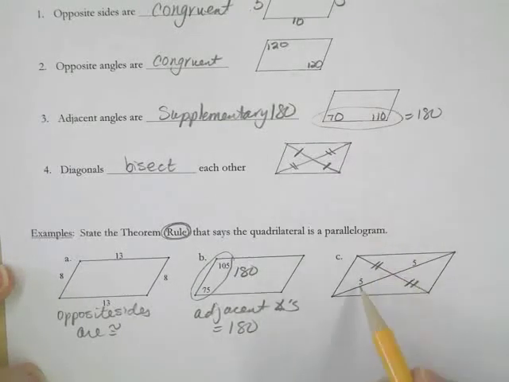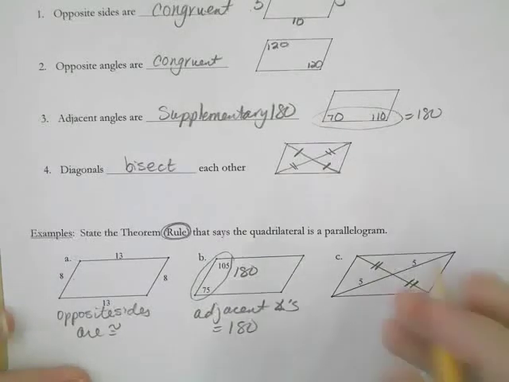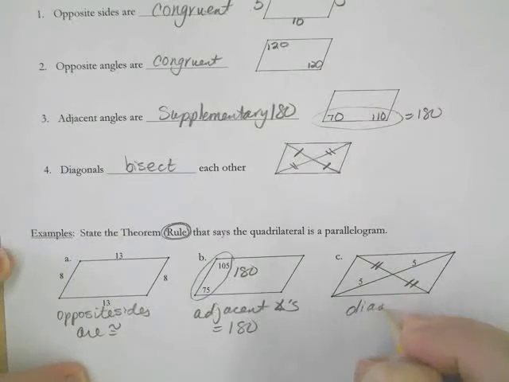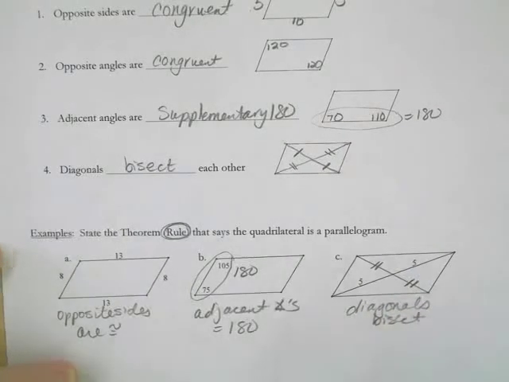that the diagonals are equal. Well, this one's equal to this one, and 5 definitely equals 5. So this is that the diagonals bisect. So that's rule number 4. So when it's saying state the theorem, it's just really asking you the rules, and you can write it out in words. I'm not asking for names or numbers.